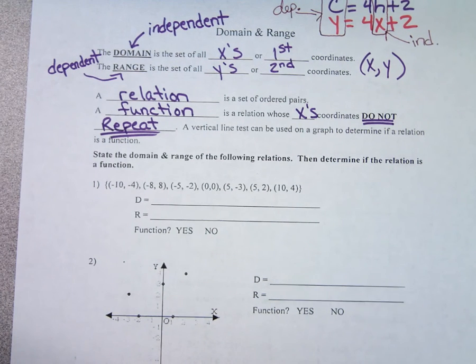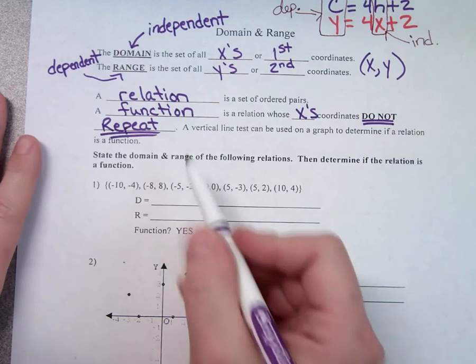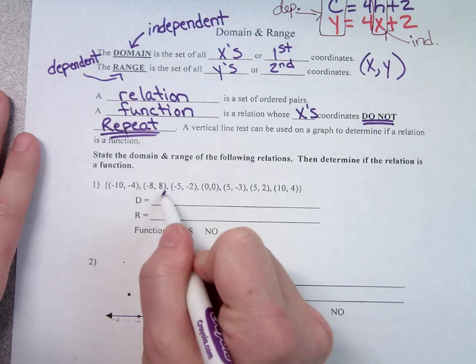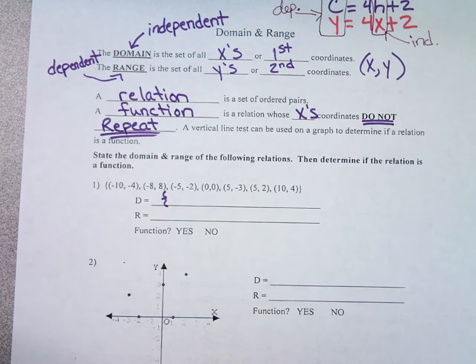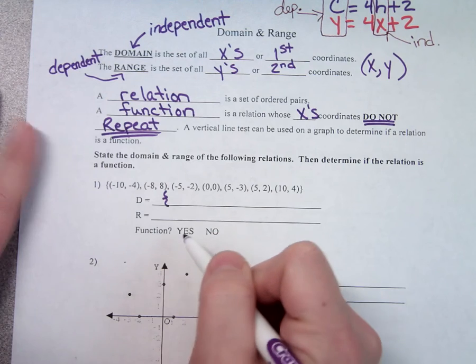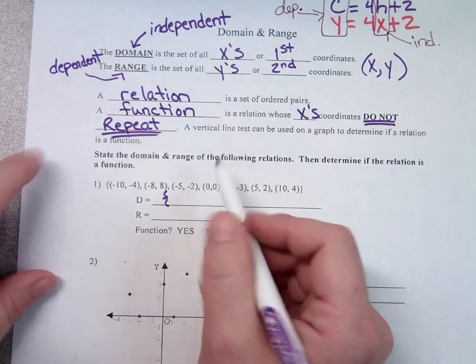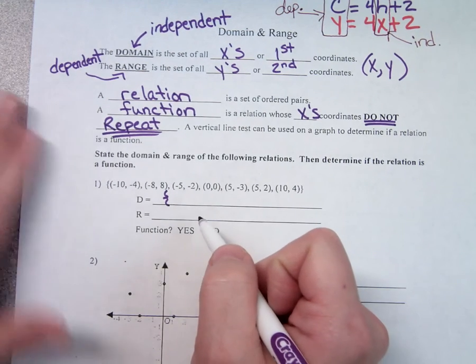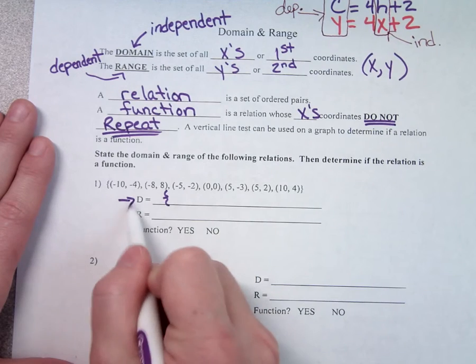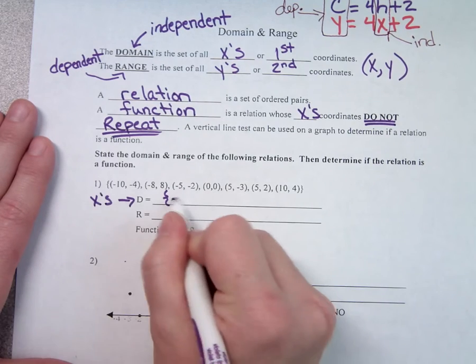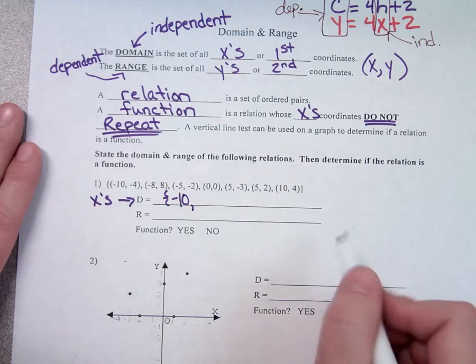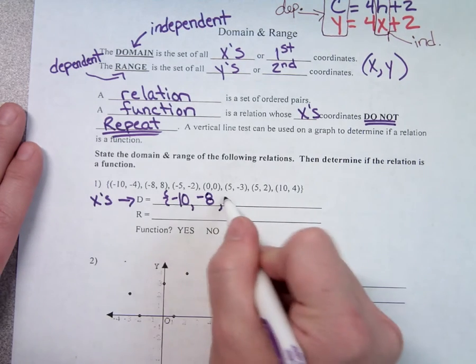Okay, so number one. If I want to list the domain, I want to list my x's, and I do want to put them in order from smallest to largest. So what do you think they are? Zero? Like if I go from smallest to largest, though? Domain. Negative 10. Yeah, negative 10 is the smallest x you see, and then? Negative 8. And then? Negative 5.